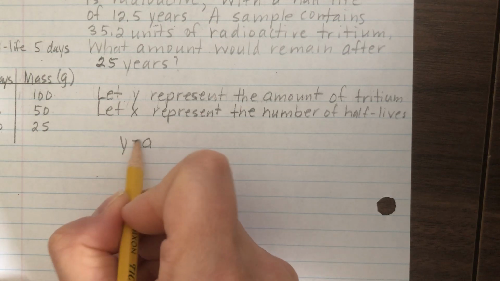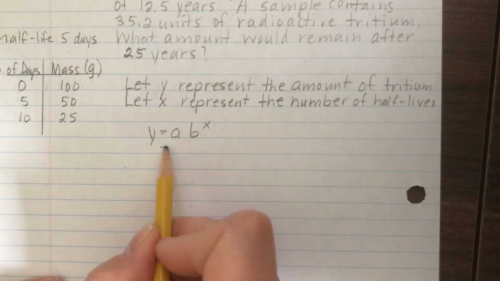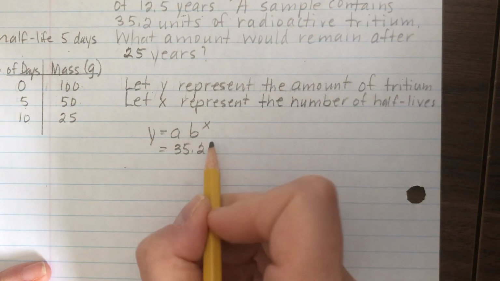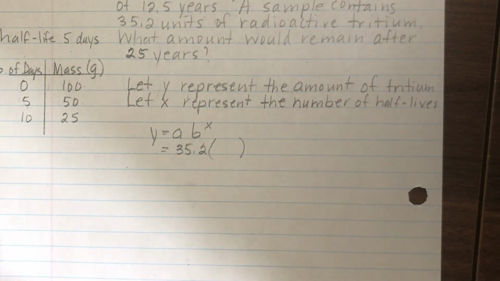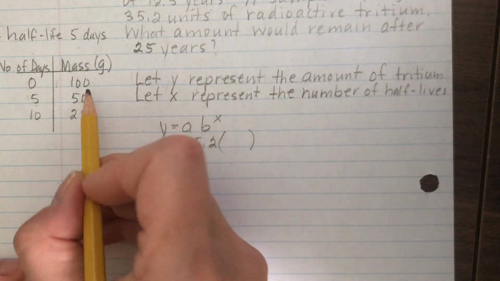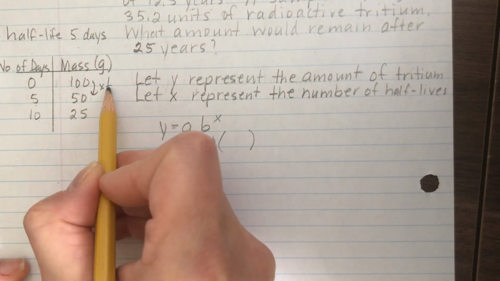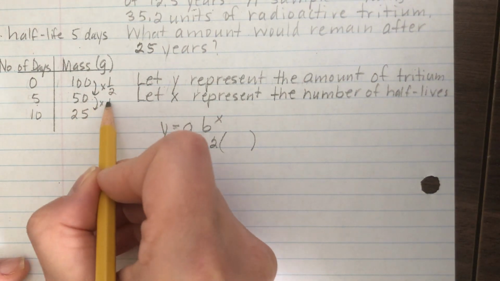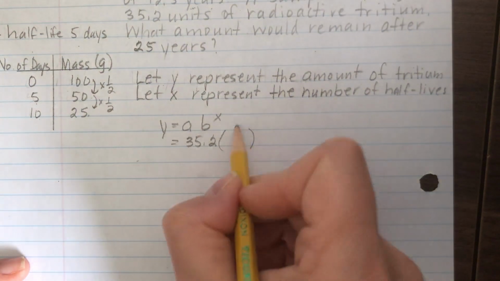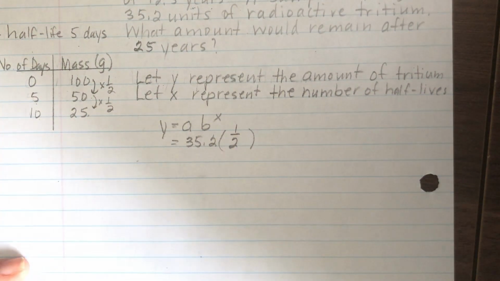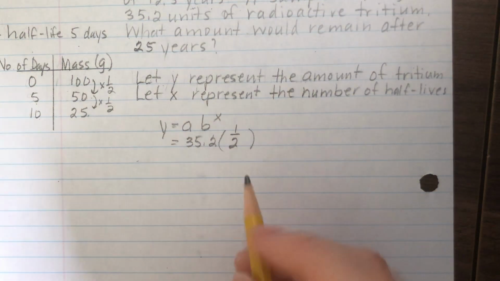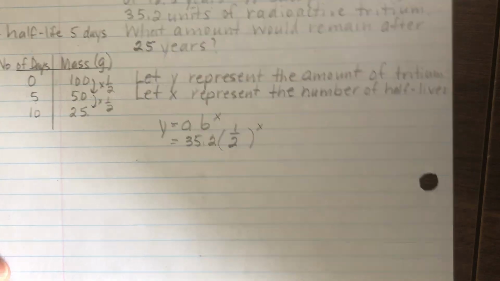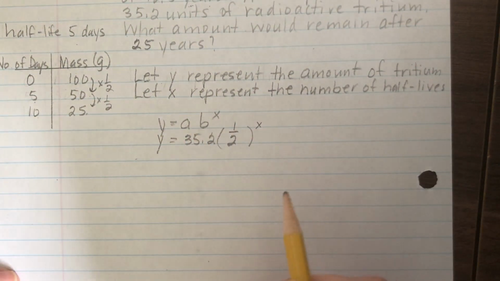Okay, so now we're going to model it with the equation. The initial amount that we're starting with is 35.2, so we're going to sub it in for A. For B, what are we multiplying by when we're reducing something by half? We're multiplying it by half. 100 times a half is 50. 50 times 1/2 is 25. So this is going to be our decay factor. Decay because we're going to be decreasing the amount of the substance. And this is our equation that models this scenario.